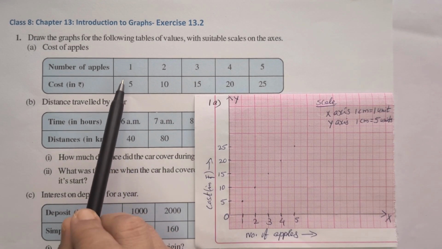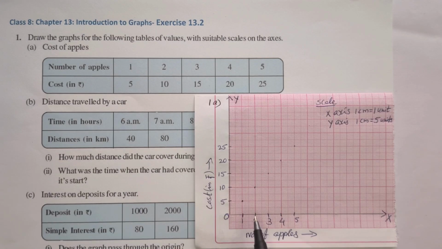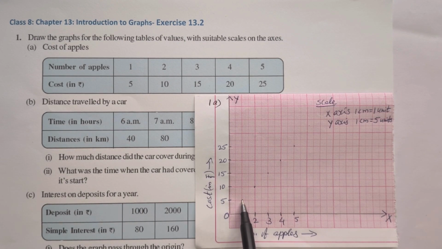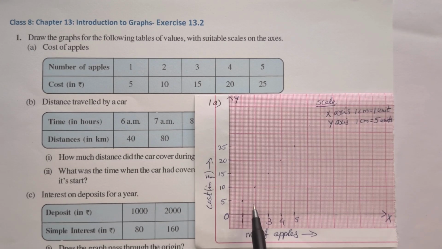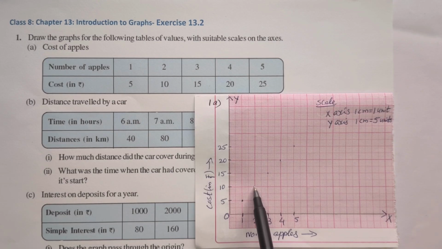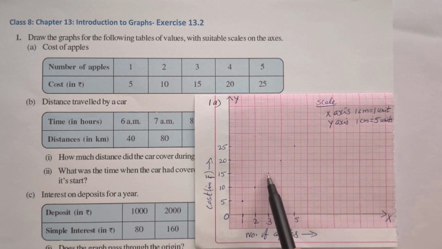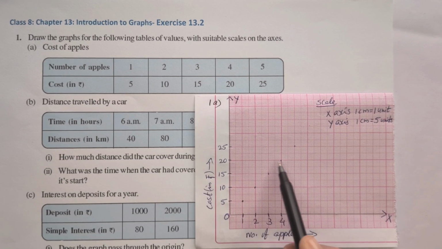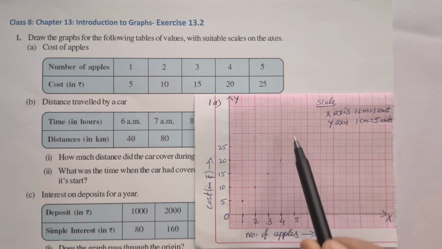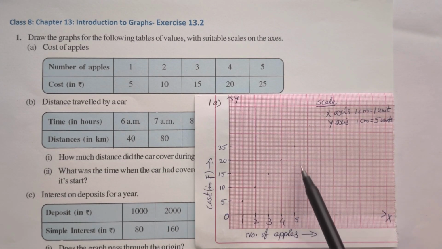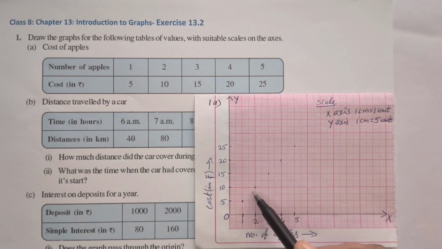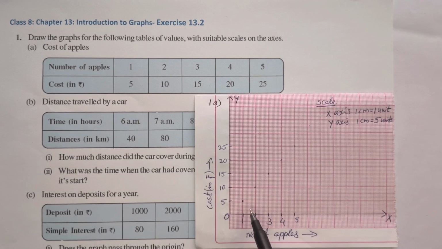Now plot the points (1, 5). From here, 1 corresponding to 5, this point will come, and we can write it there as (1, 5). Then (2, 10): from 2, corresponding to the horizontal line, 10, with this point. (3, 15) from here. (4, 20), then (5, 25). Then by using the scale we can join the line and also mark the points there.